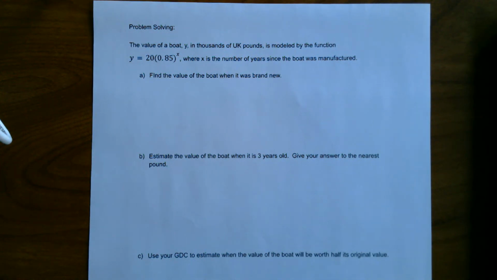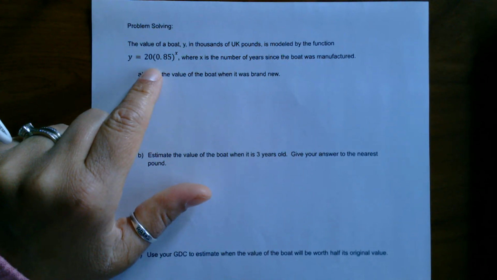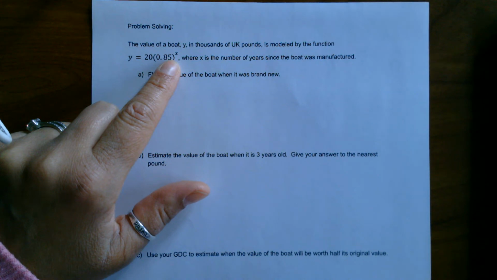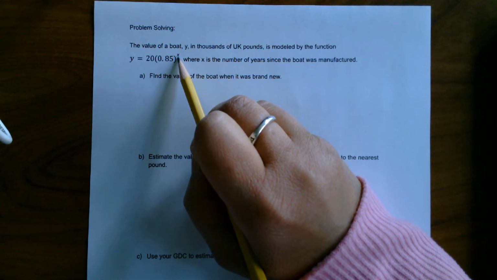So here we have the value of a boat, y, in thousands of UK pounds, pretty cool, they're in the UK now, is modeled by the function y equals 20 times the quantity 0.85 raised to the x power, where x is the number of years since the boat was manufactured, or built, if you want to say. Now, is this an exponential function? Yes, because the x is in the exponent spot.